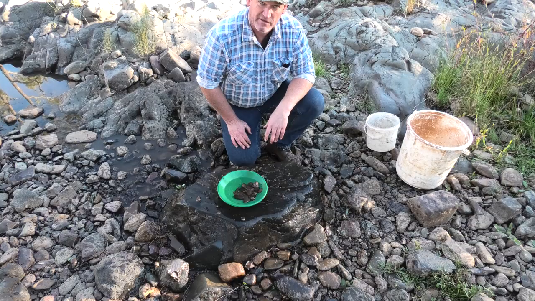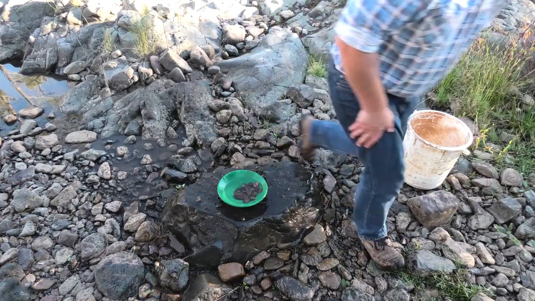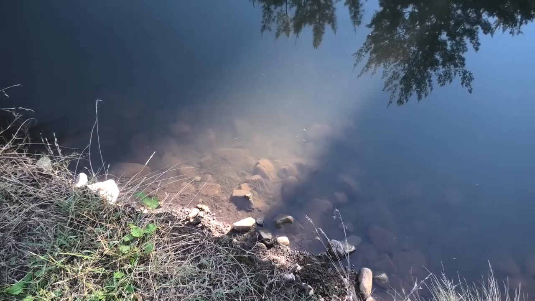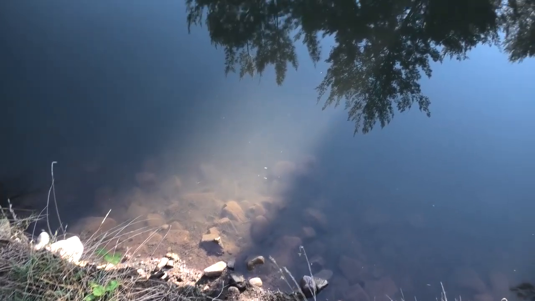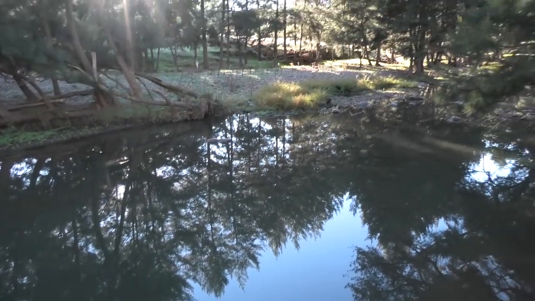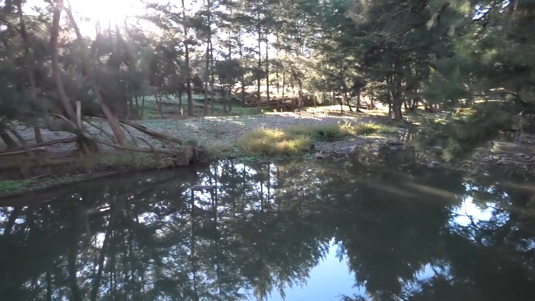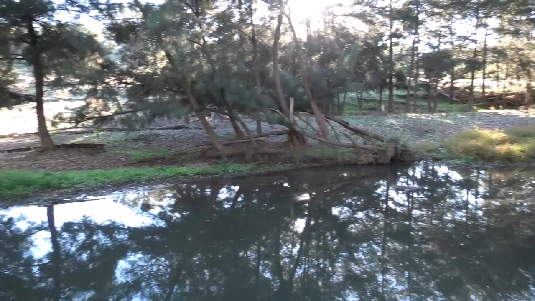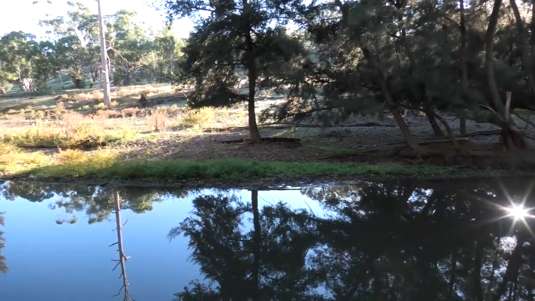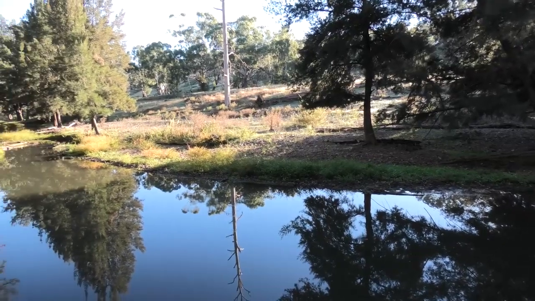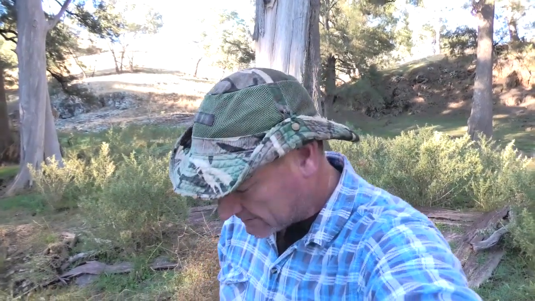Alright, let's look at a few other things now. You'll often hear people talk about inside bends when we're talking gold prospecting, and how inside bends where they have gravel bars accumulated are always good spots to find gold. We're looking at an inside bend over there. Now, most of the time that's very true. But the thing that's never really explained is why is the inside bend a good spot to find gold?